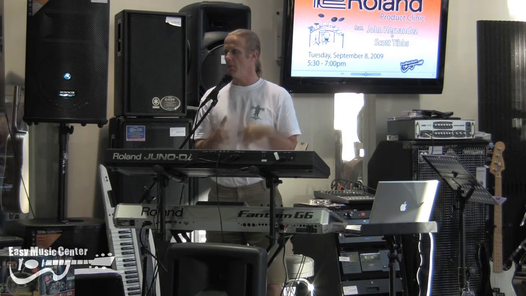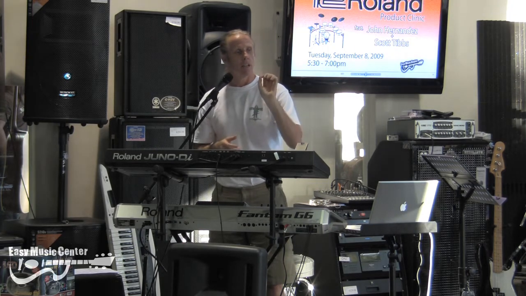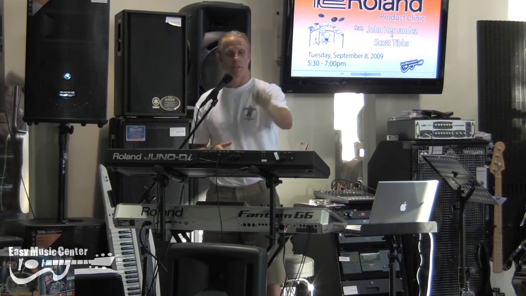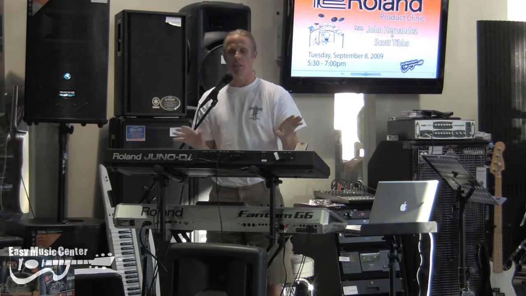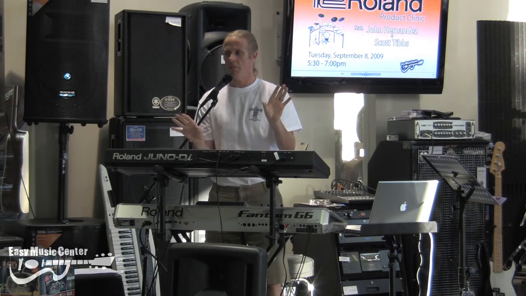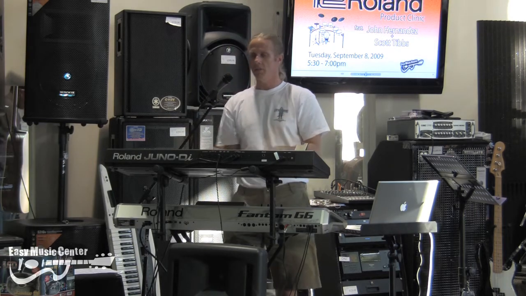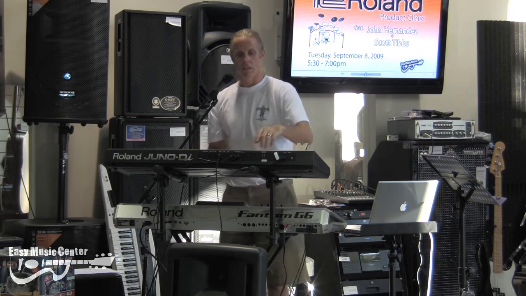Now, how many of you guys are working maybe with a computer, doing music with a computer? This has a mode where with one button push, it turns into a MIDI controller. So it's already set up for you. You don't have to worry about anything. You just push the button, set up as a MIDI controller. The next thing you know, everything you touch is controlling everything on your computer. Very, very simple, very easy to use.